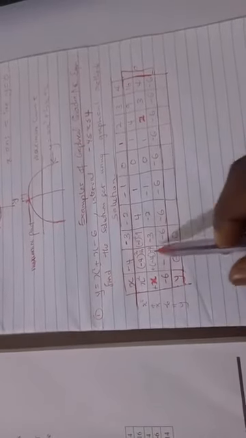Remember, we are only using the ones that we calculated for, x squared and x. That is what we are interested in.